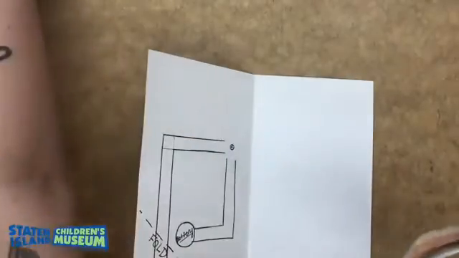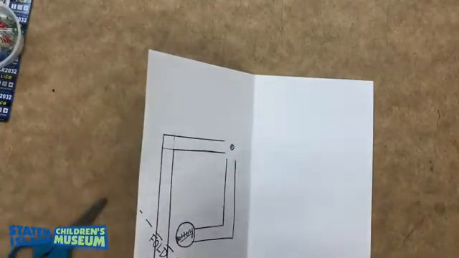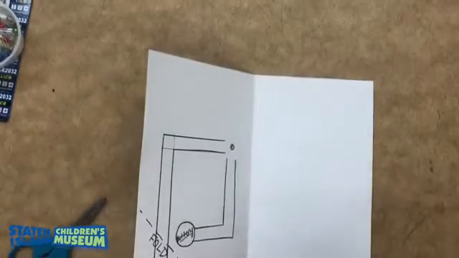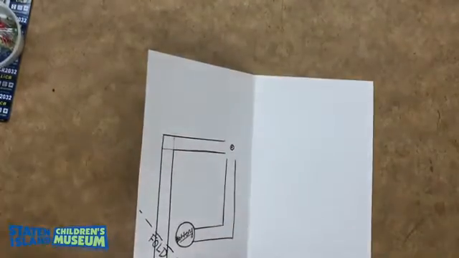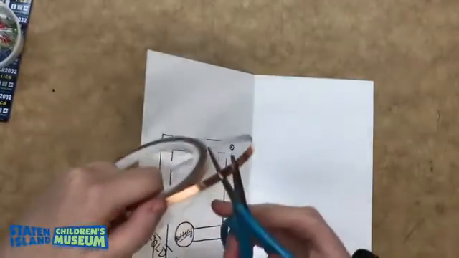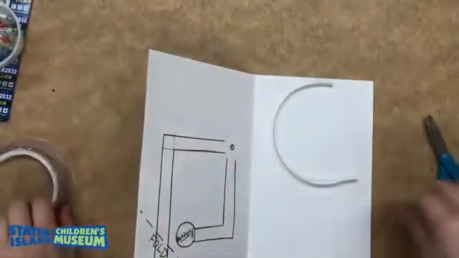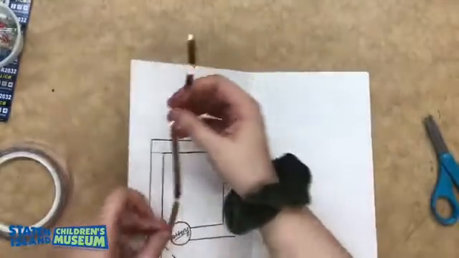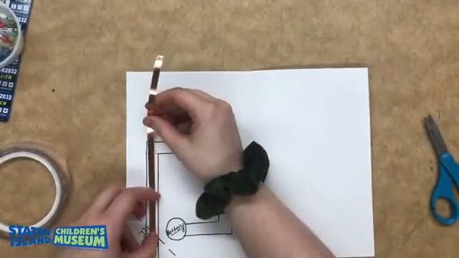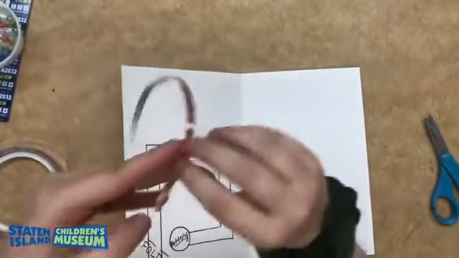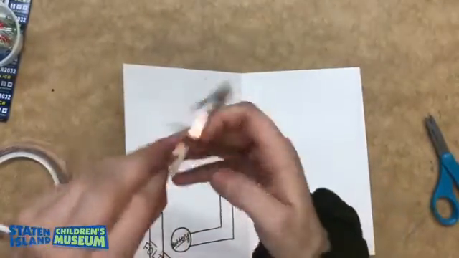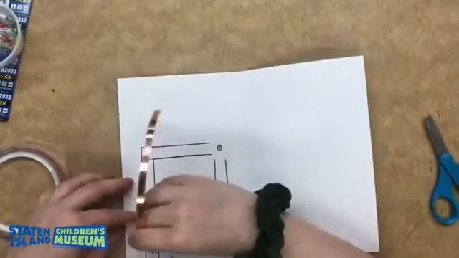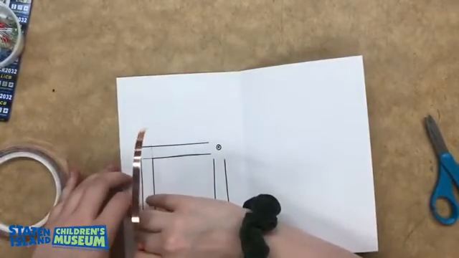Now, grab your copper tape. This is the tricky part. So you're going to want to roll out about 6 to 7 inches of your copper tape and cut it with a pair of scissors. Once you cut it, you're going to now carefully line it up along the tracks, and now very slowly you're going to peel the backing so that it can adhere to the card.